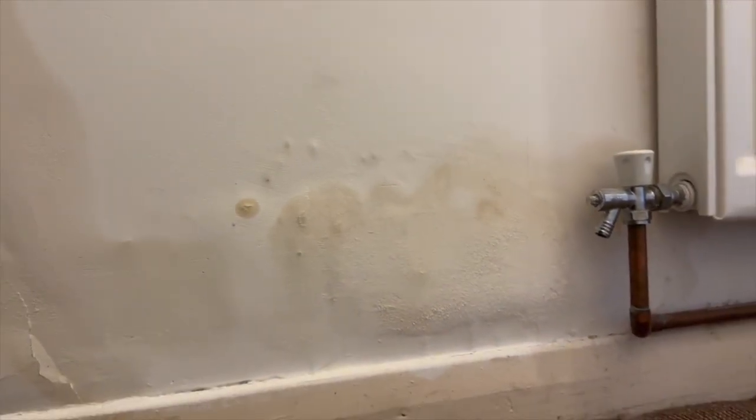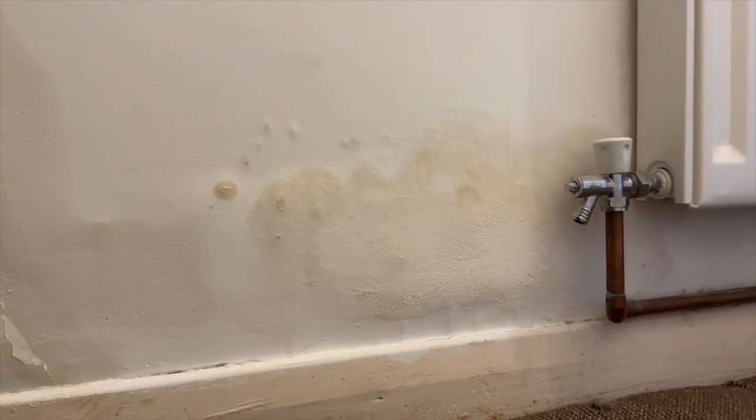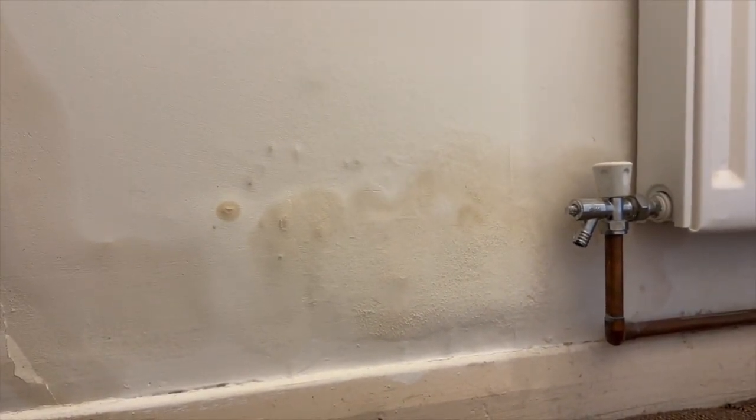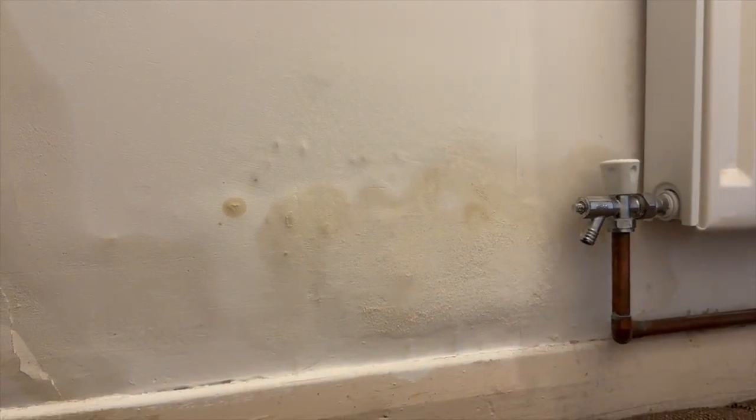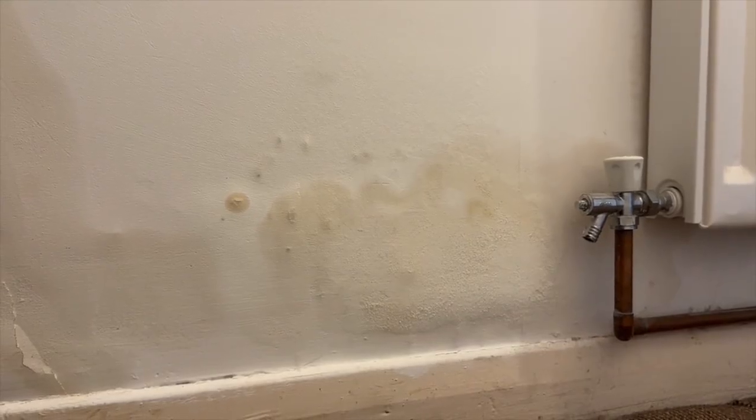So I'm going to have a look at the... Have you got a separate stopcock for your water? For the water supply, yes. To the front of the house. Flat. No, we've got the.